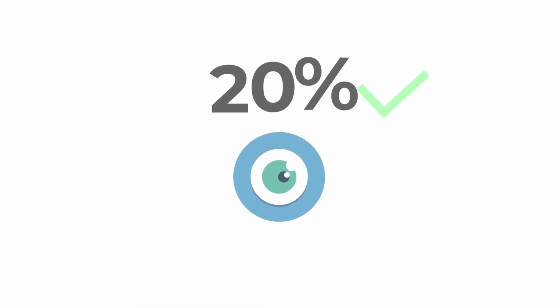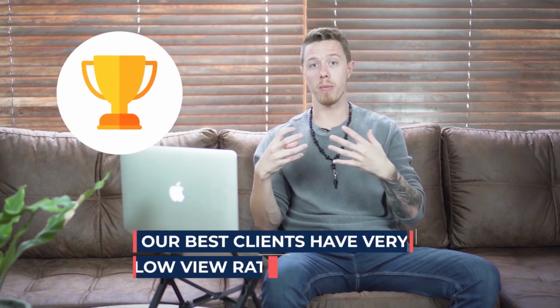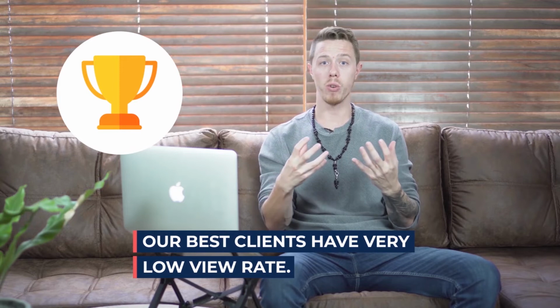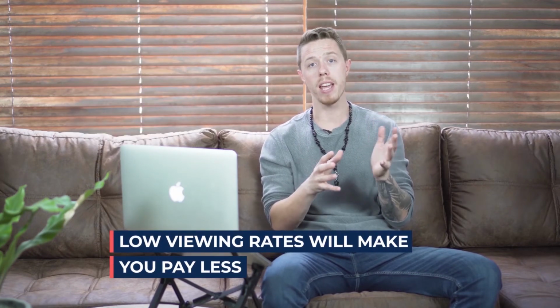If you're seeing view rates of around 50%, it's most likely your creative is not scripted correctly for the skippable in-stream format. Our clients that are producing millions of dollars of revenue have quite low view rates. We'll see anywhere from 15 to 30%, about 20% on average. That's because we write a specific script structure where only 1 in 5 people are actually watching through the video, which is great because we're only paying for that view.